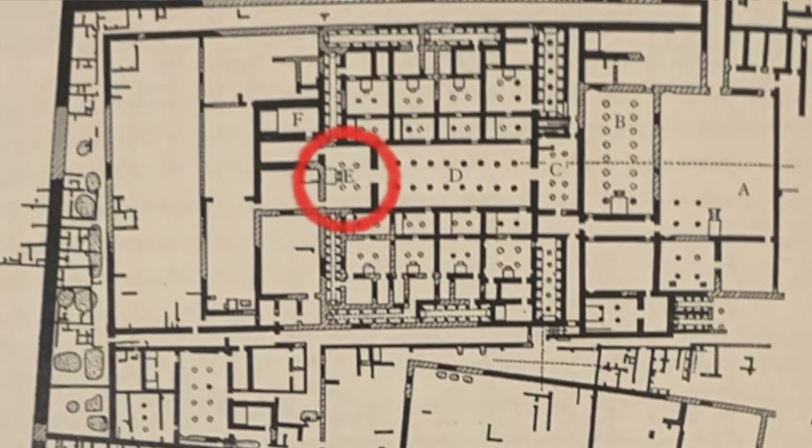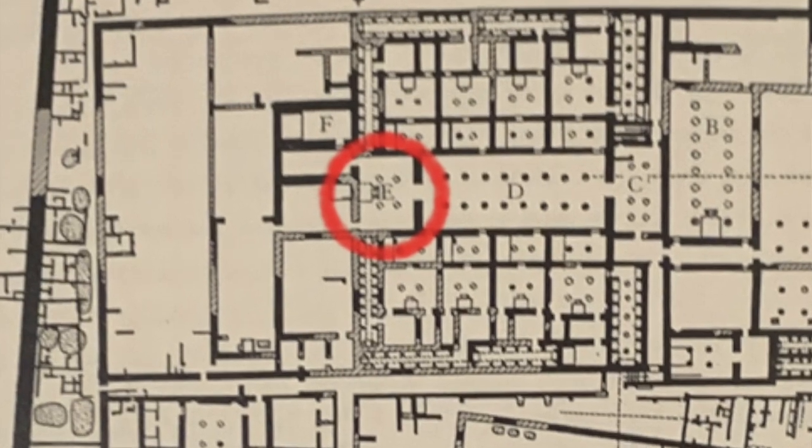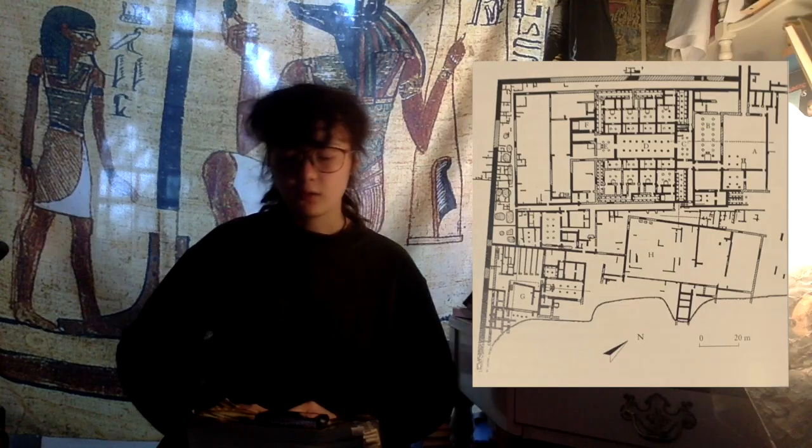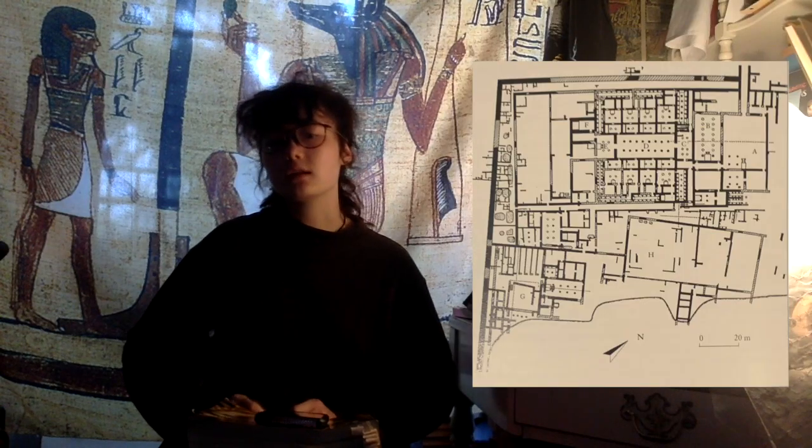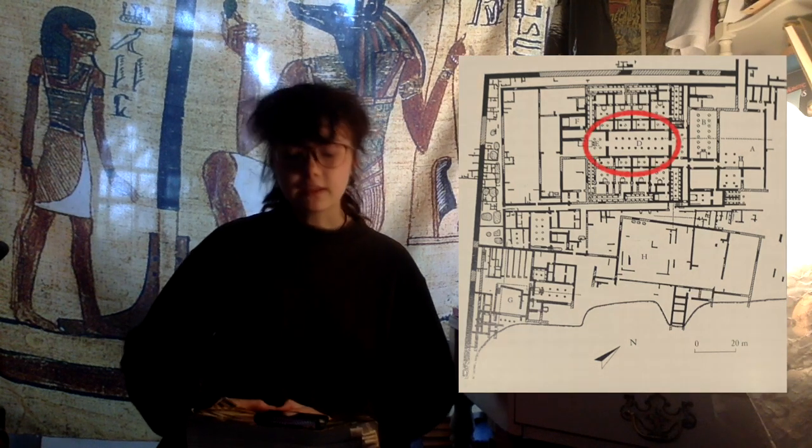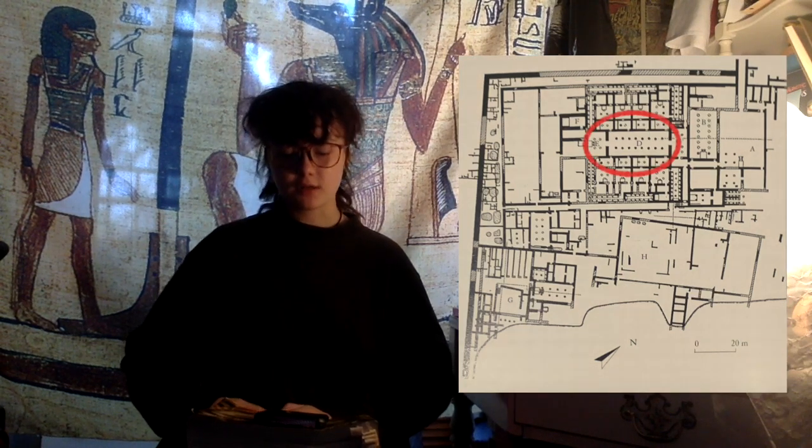A 4-columned hall had an elevated seat marked with E with 3 rooms behind it. One recognizable by a niche can be known as the king's bedroom. Flanking the central hall, marked by D, are 2 groups of 4 rooms on both sides. They likely belong to the officials of the king's innermost circle, so his closest advisors and officials, essentially.